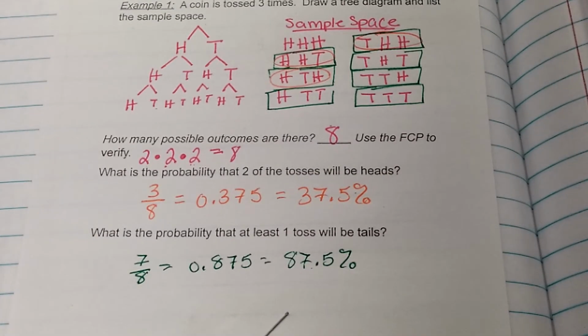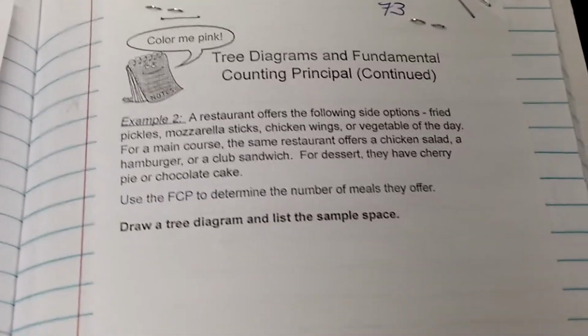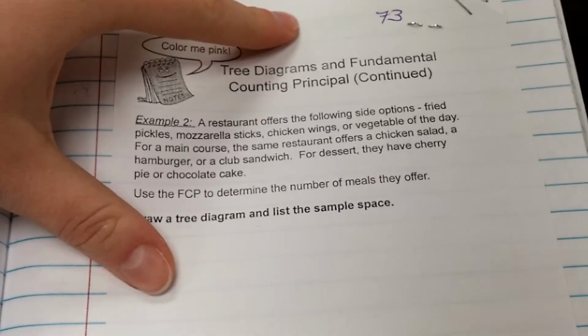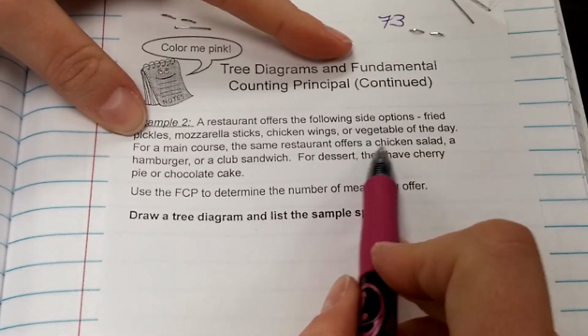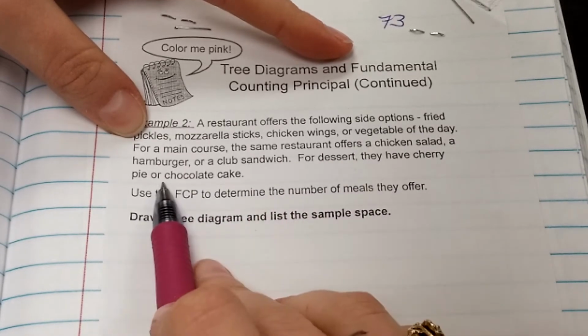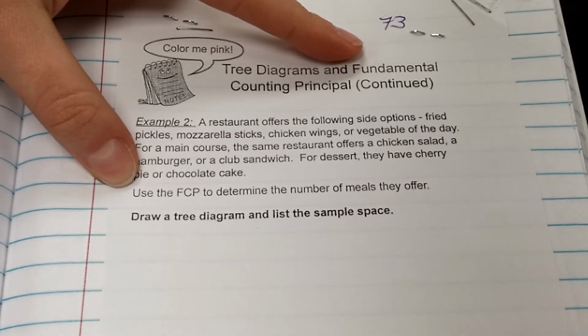Alright, moving to the second page, we have a second example. It says a restaurant offers the following side options: fried pickles, mozzarella sticks, chicken wings, or vegetable of the day. For main course, the same restaurant offers a chicken salad, a hamburger, or a club sandwich. And for the dessert, they have cherry pie or chocolate cake. Use the fundamental counting principle to determine the number of meals they offer.